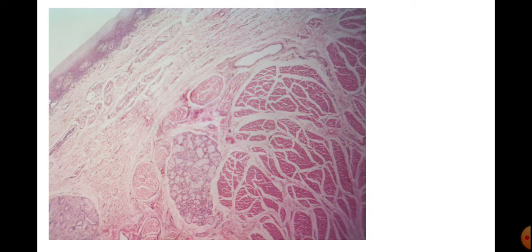Again, this is the 10x magnification. Here one can find that this is the inner aspect. It is lined by the stratified squamous non-keratinized epithelium. Underlying that there is the connective tissue. Along with the connective tissue, one can find the presence of the labial salivary glands. Here this is the gland. This is the tissue of the labial salivary gland.